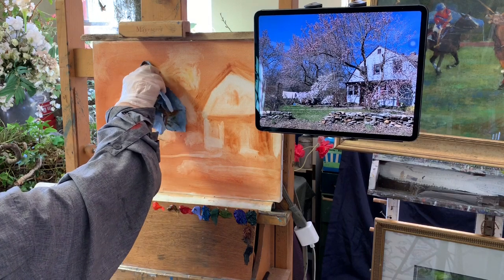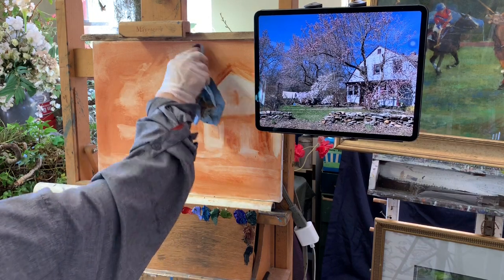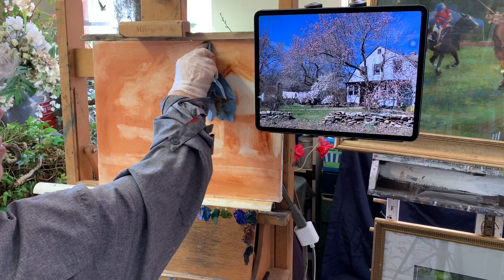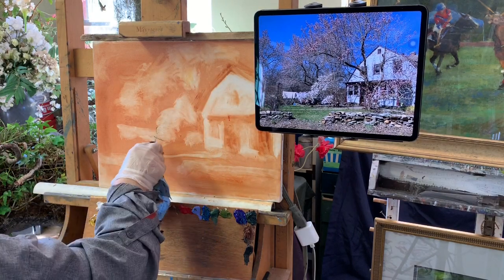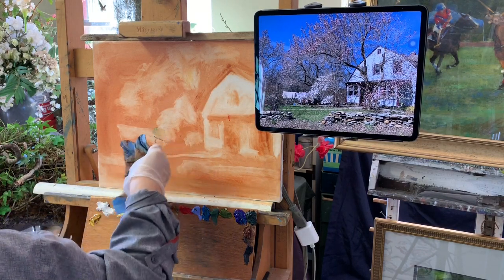Another kind of a middle value, not too much lighter than what we see. The sky is pretty dark on this. A nice bright sky.